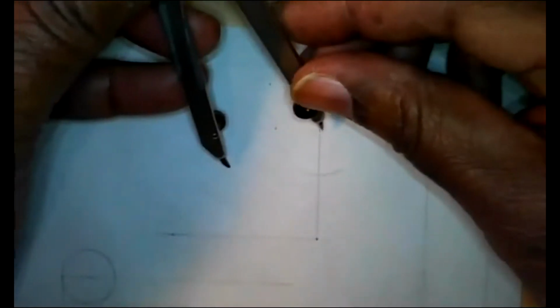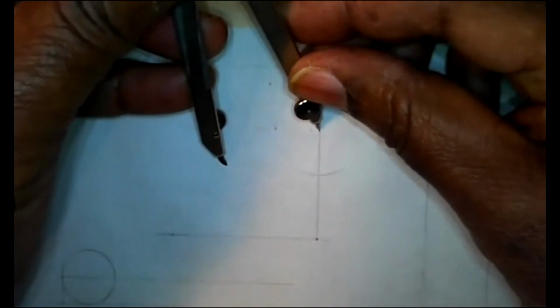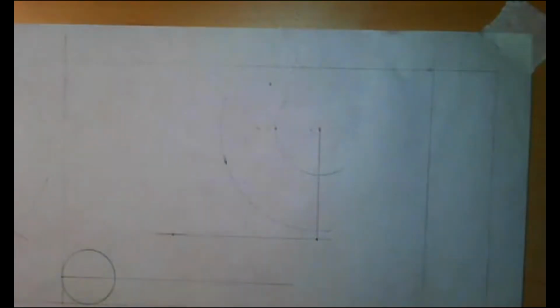And then I'm going to put my needle here where it was at the end of that line. There we go. This one's perfect already. Okay, and then I'm going to draw a very light arc like this. There we go. Cool. All right.